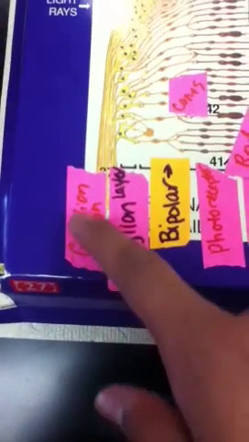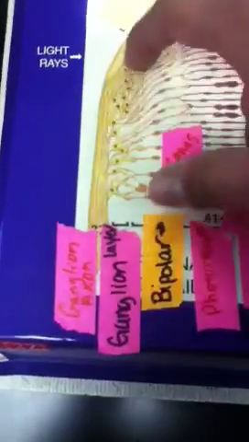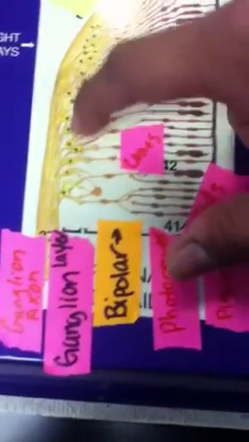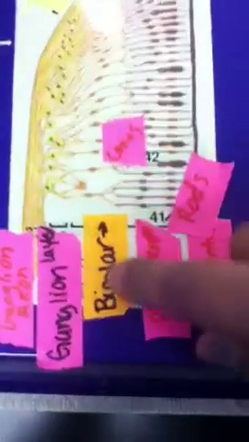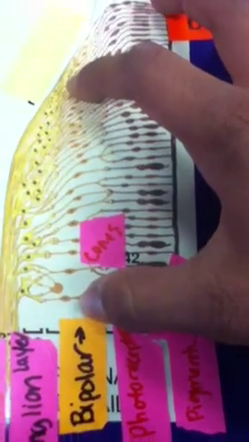tissue, I guess. We start off with the ganglion axon, which would be this part. Right below that we have the ganglion layer, which would be these cells right here. The bipolar layer, which would be this orangish part right here. The cones of the photoreceptor layer.